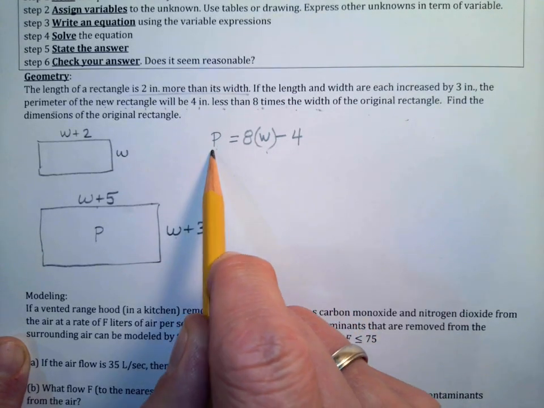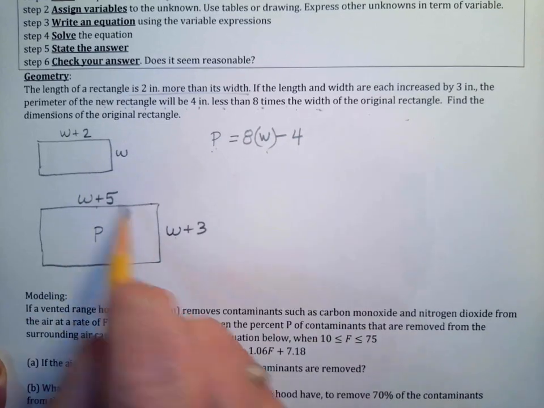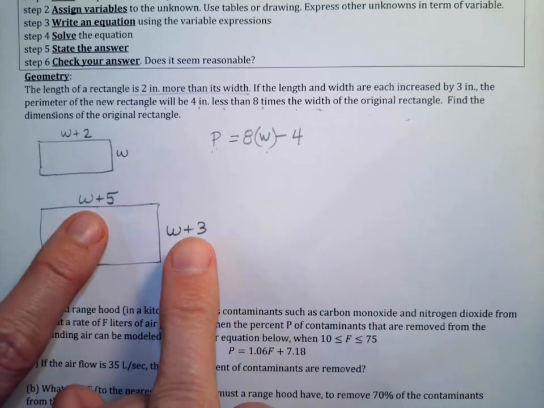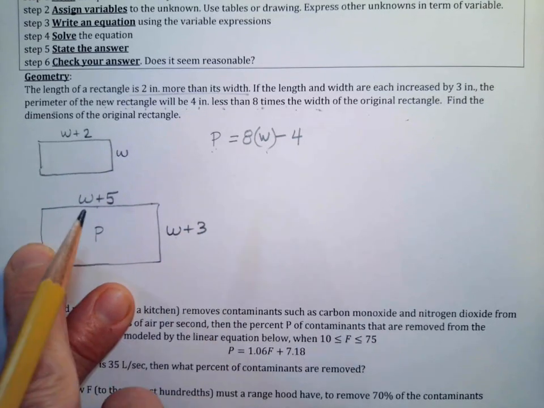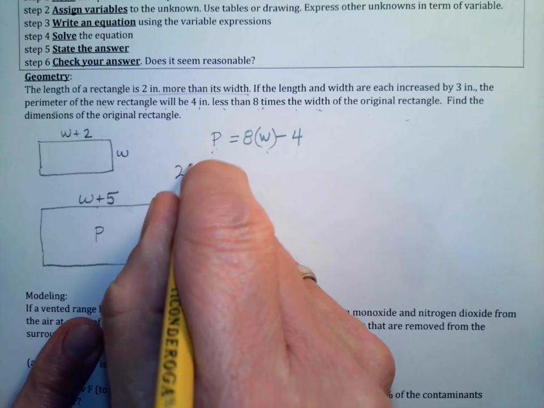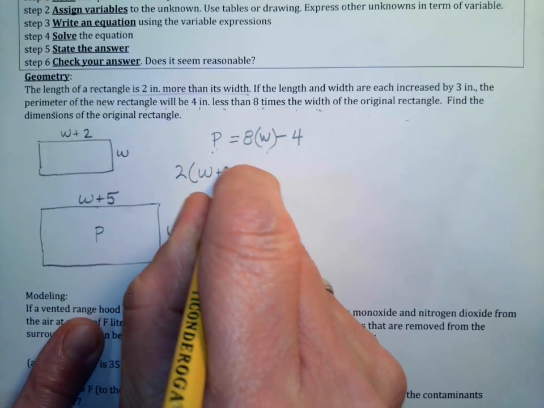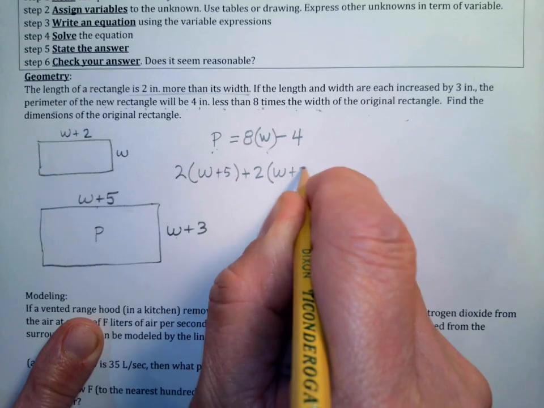Now, P. What is P? P is the perimeter of this one. So how could I write that in expressions? It's these 2 things, but doubled, because this one's down here, and this one's also over here. So instead of P, I could write 2 times (W plus 5) plus 2 times (W plus 3).